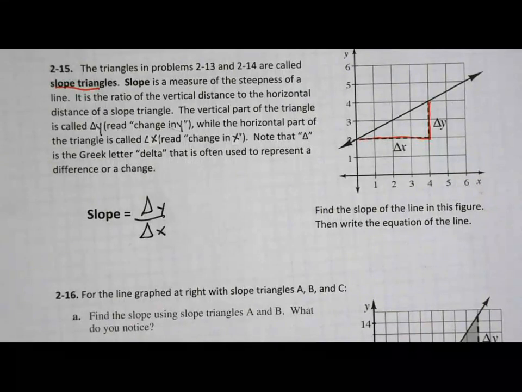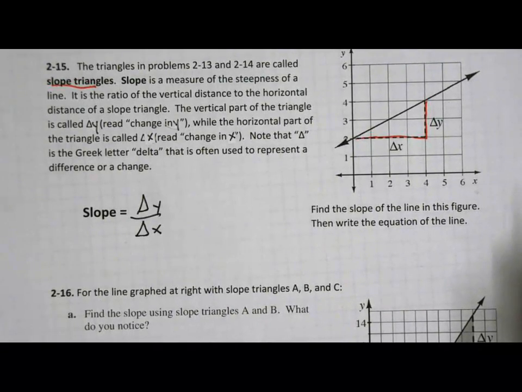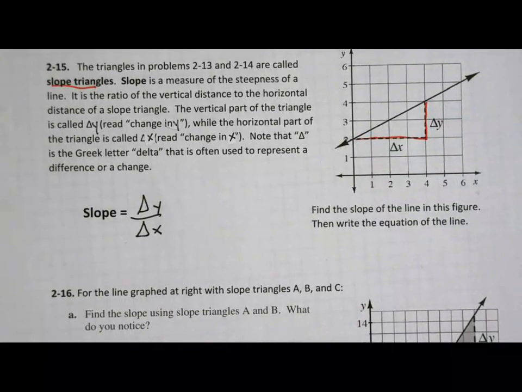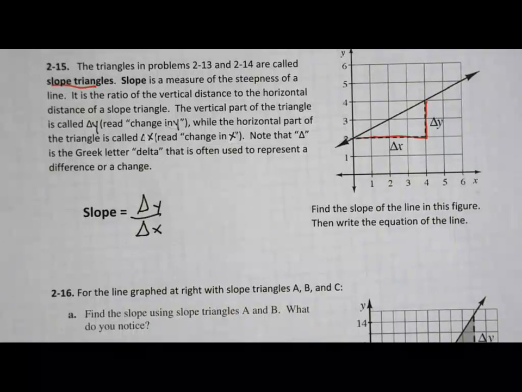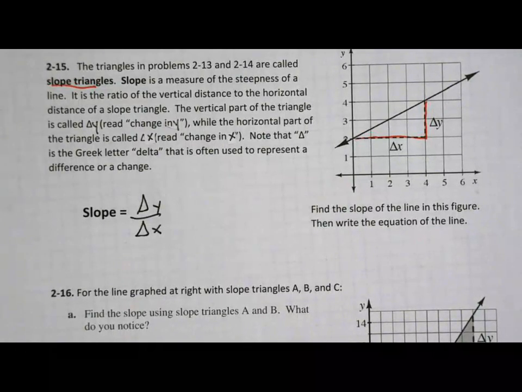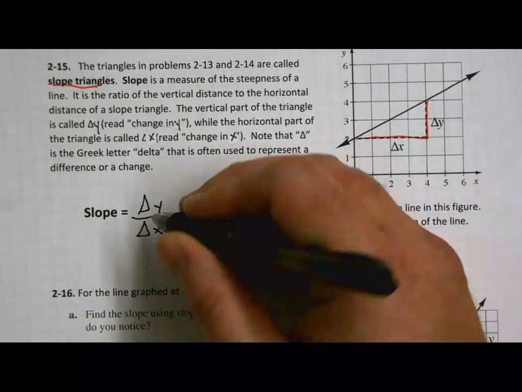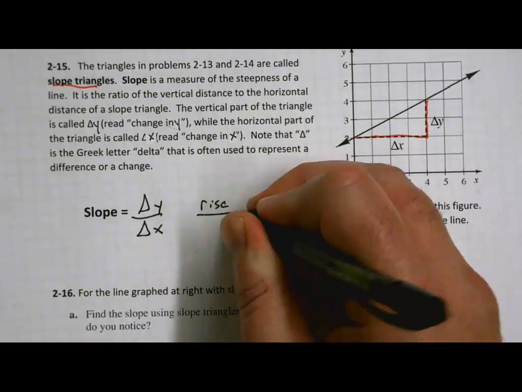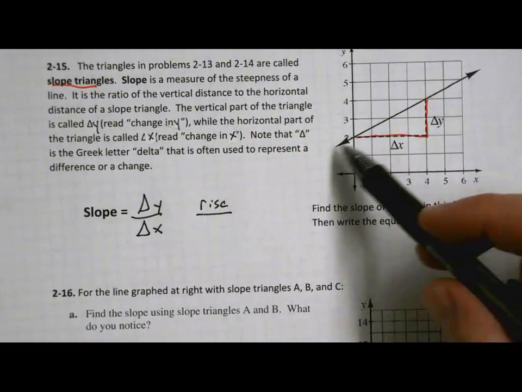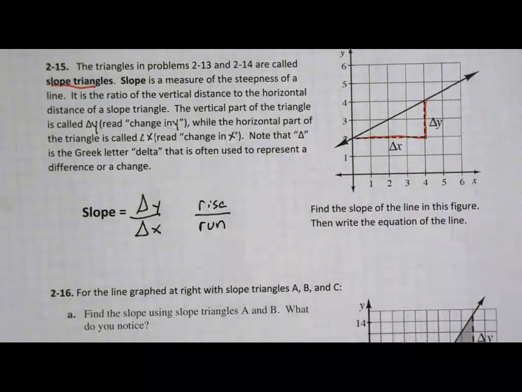Now you probably learned this a different way previously, maybe back in middle school. You probably learned this using a couple of R words. Do you remember some R words that go along with slope? Are you thinking about rise and run? Well, these two things correspond to rise and run. If you think about rise, when you rise, you're going up and down. So rise is like our delta y. And when we run horizontally, that would be our delta x. So when you learned rise over run, that's another way to say change in y over change in x.